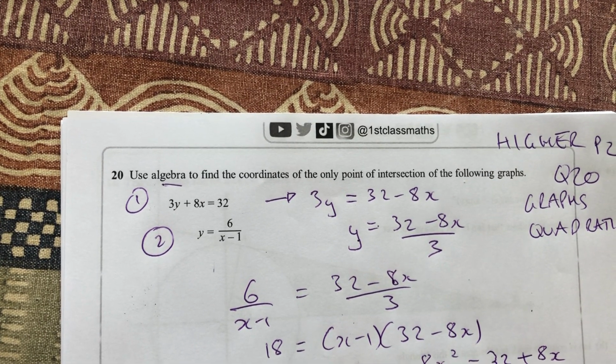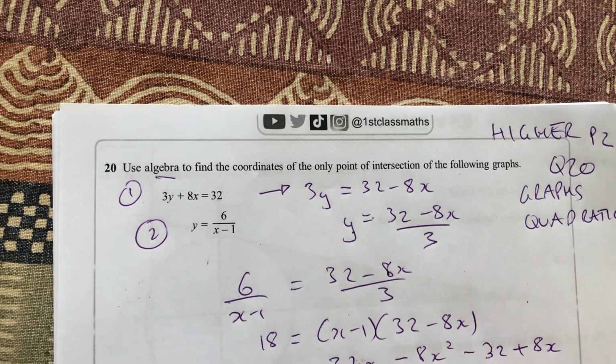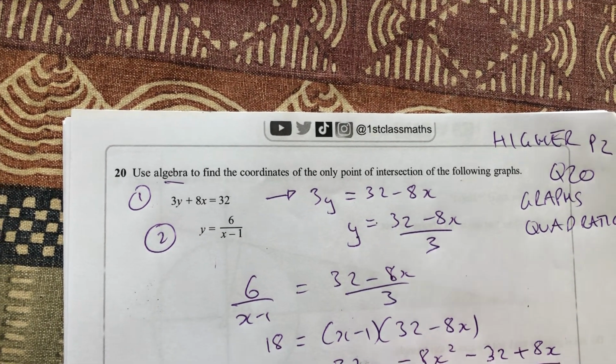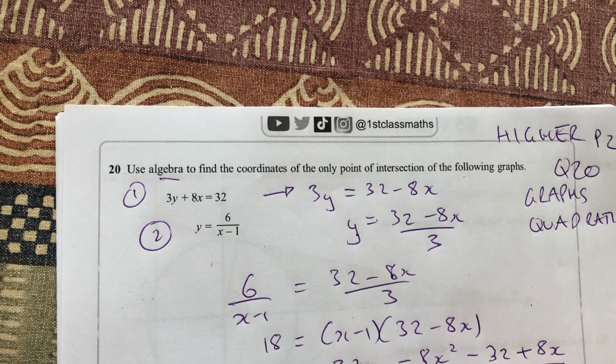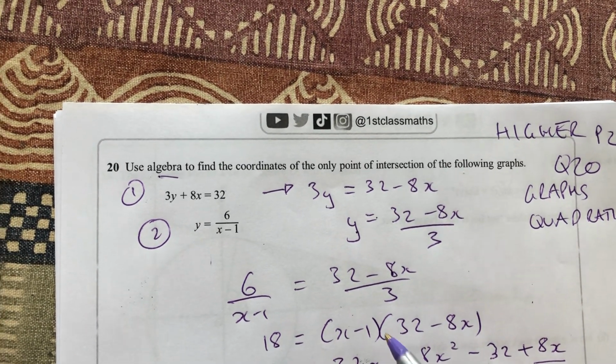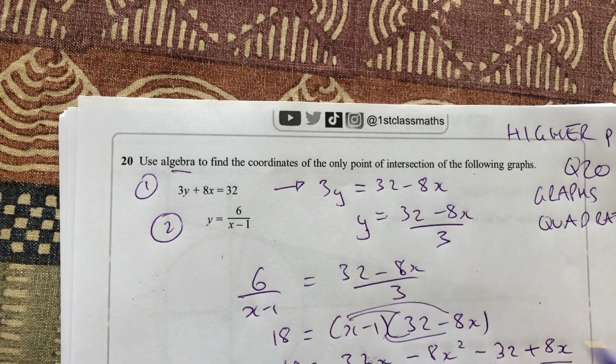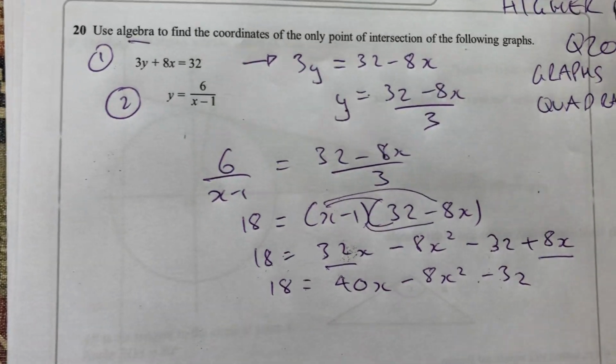Okay, so now 18 equals, clean up the x's, 40x minus 8x squared minus 32. Just watch the signs here. That one should be positive, that one's negative, that's negative, and that's positive.